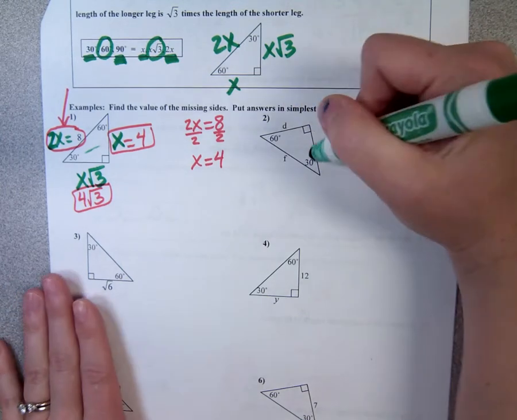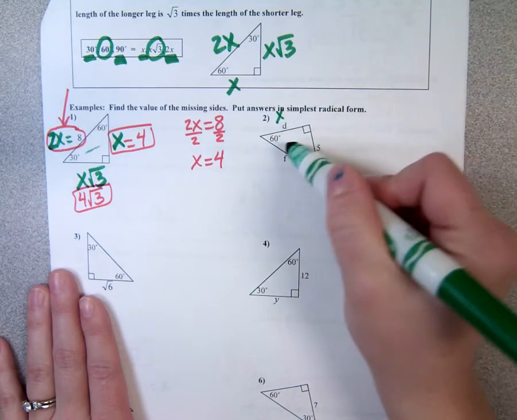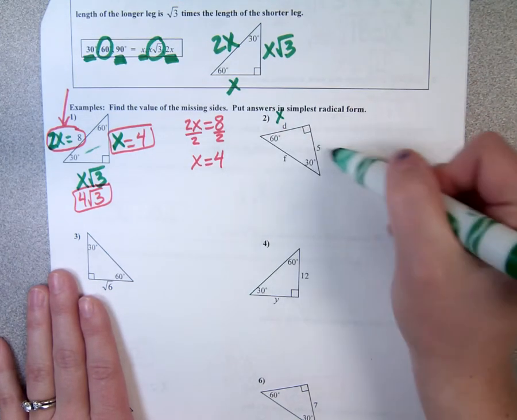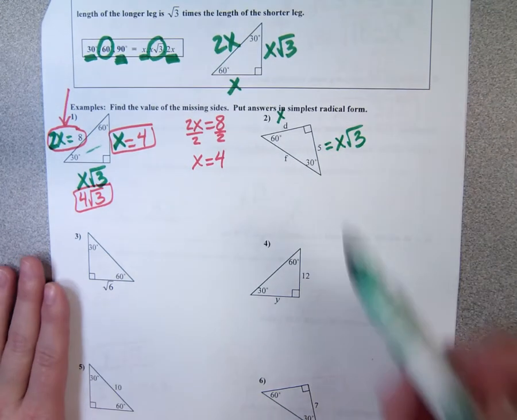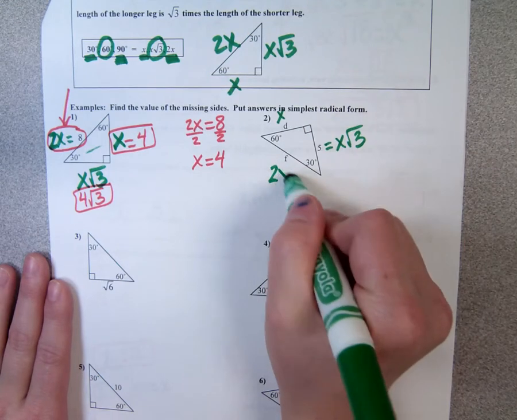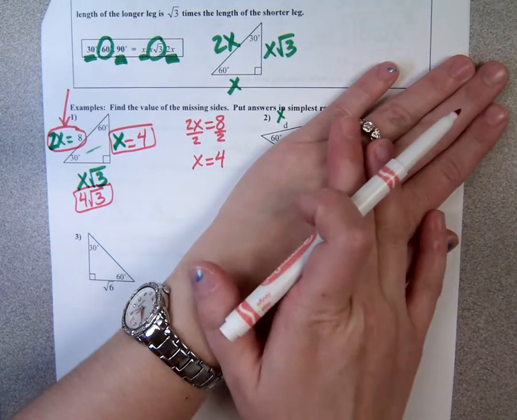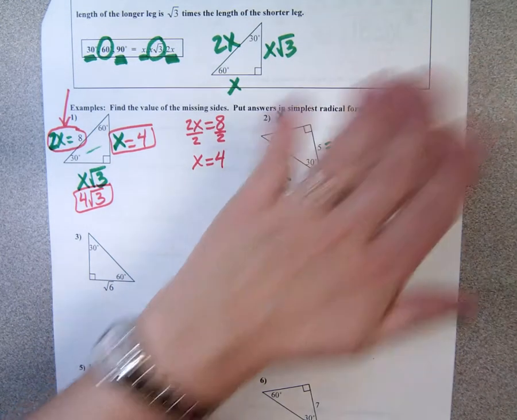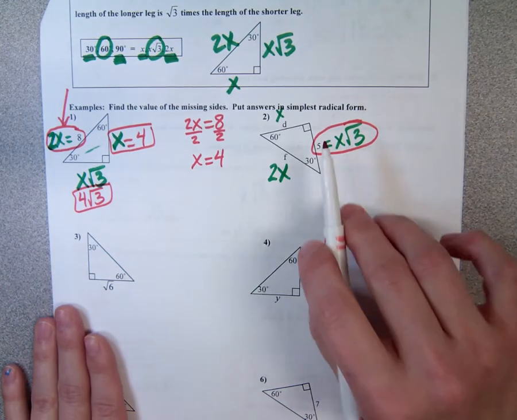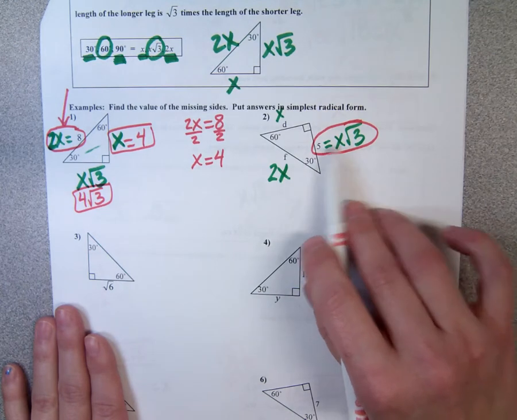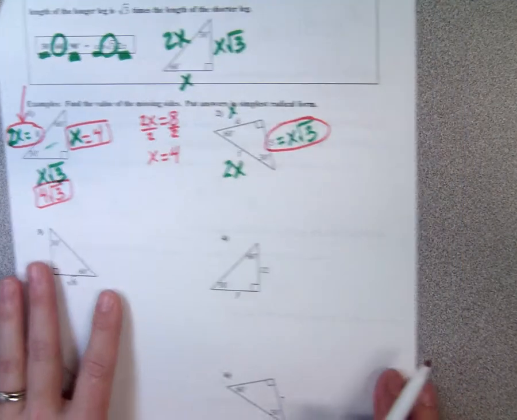Number 2, across from the 30, I label with an x. Because it's not a number, I'm not going to put equals x. Across from the 60 is x square root of 3, but because there is a number there, I'm going to separate the 5 and the x square root of 3 with an equals. And then across from the 90 is a 2x. Okay, if I look just where my x is, do I know what he is? No. So I have to solve this equation right here. And that's one reason why it's really important to put the equals between, so you know that's your equation to solve. If you don't put that equals there, sometimes students don't realize that's the equation they're supposed to be solving.